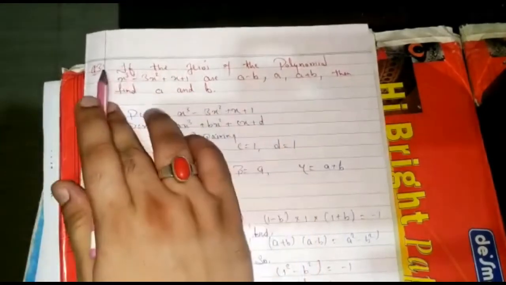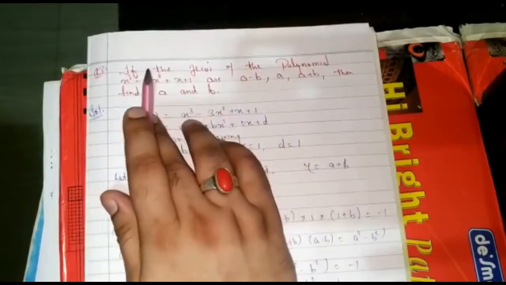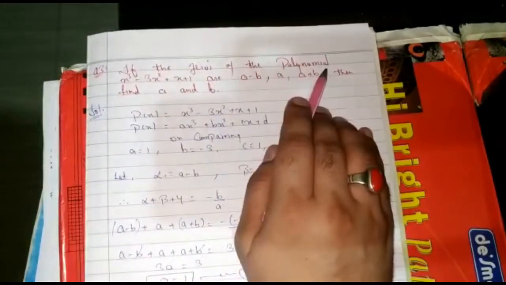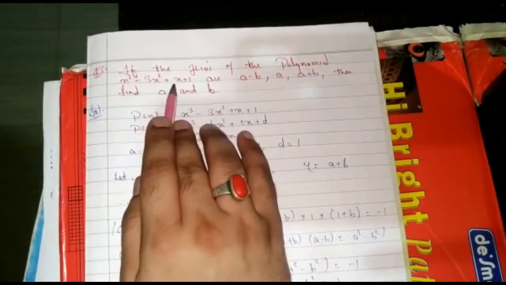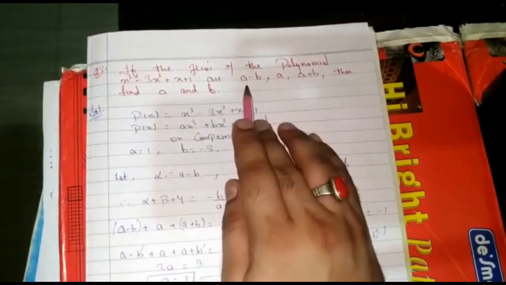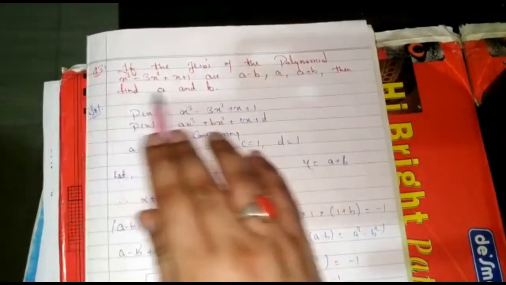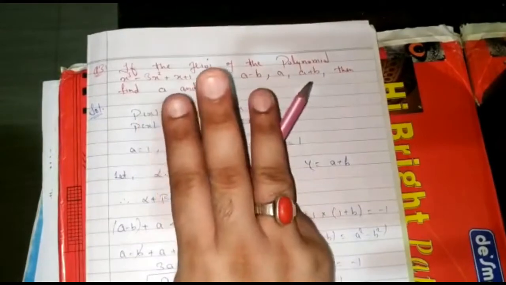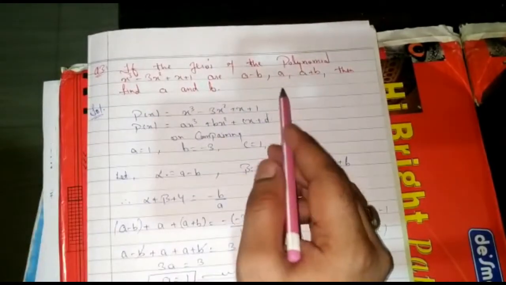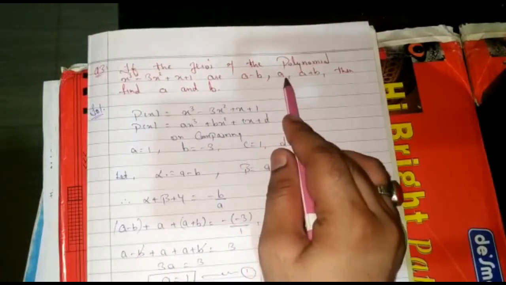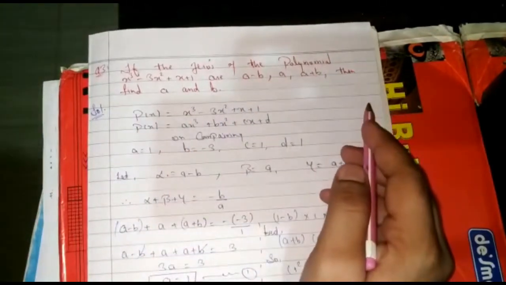So here is question number 3 of the same exercise 2.4 of class 10th. If the zeros of the polynomial x cube minus 3x square plus x plus 1 are a minus b, a, a plus b. As it is given the polynomial is cubic, that means it consists of 3 zeros, because the highest power of the variable is 3. So here are 3 zeros, a minus b, a and a plus b. Then we have to find out the values of a and b.